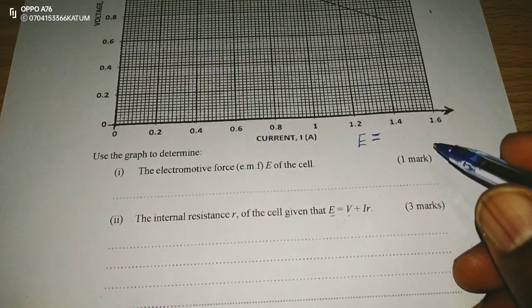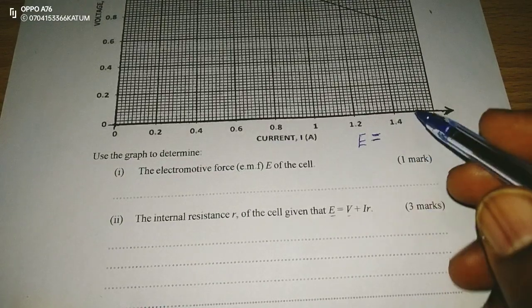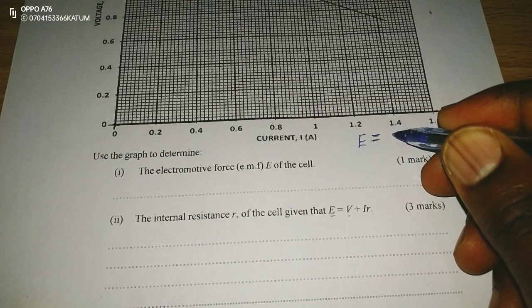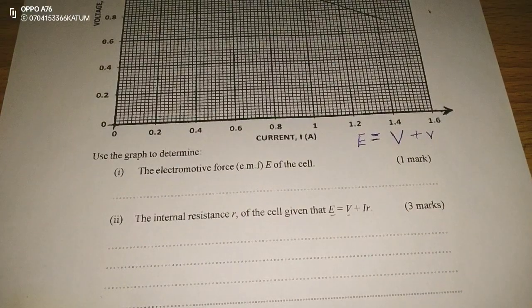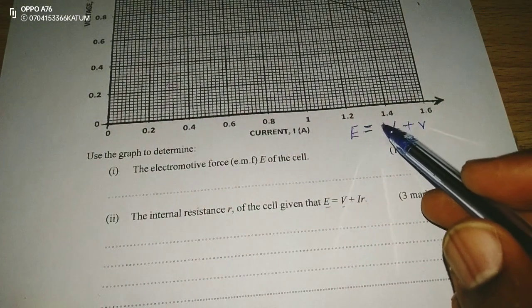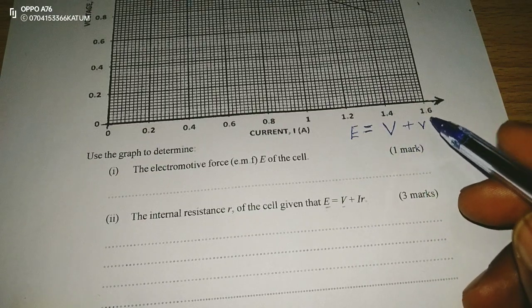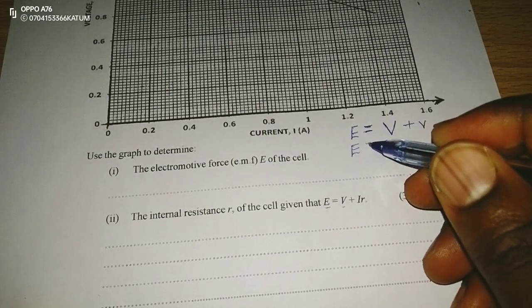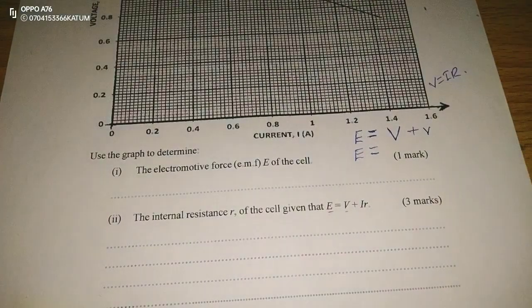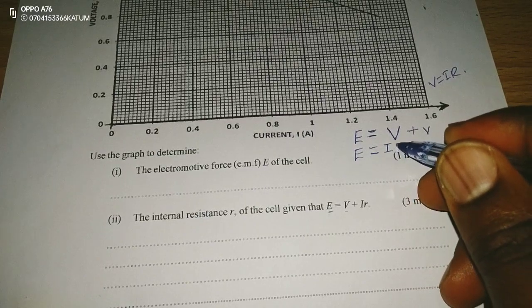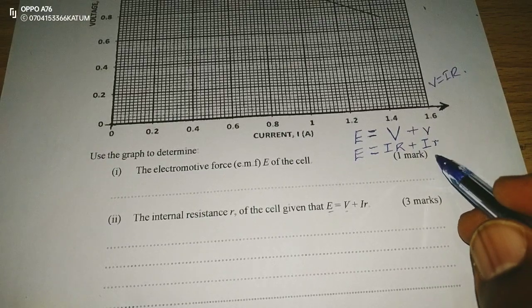But after current has been drawn from it, due to internal resistance, there is what we call lost voltage. So this EMF is usually split into terminal voltage V plus the lost voltage, small letter v. We usually say that V is due to the external resistance, while the lost voltage is due to internal resistance. Therefore, E is equivalent to, because V according to Ohm's law is given by IR, current times R plus the same current times small r, which is internal resistance.